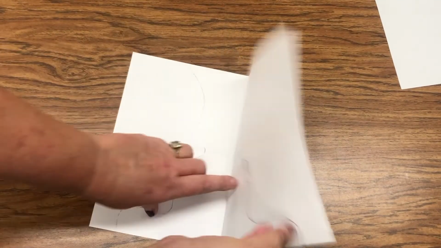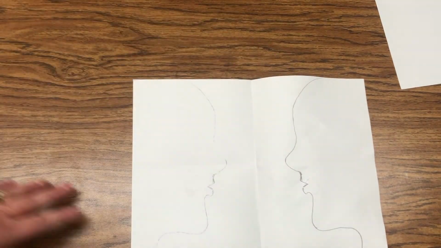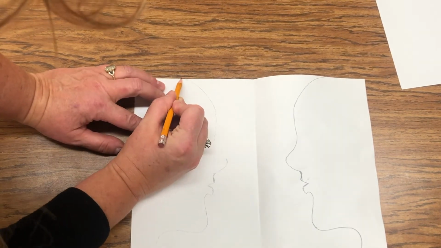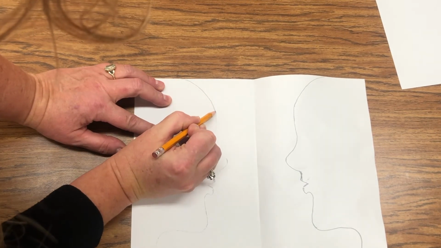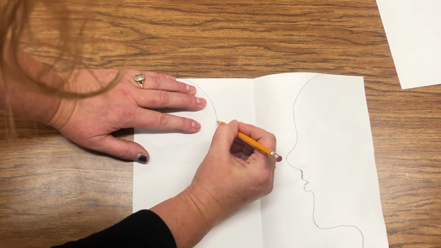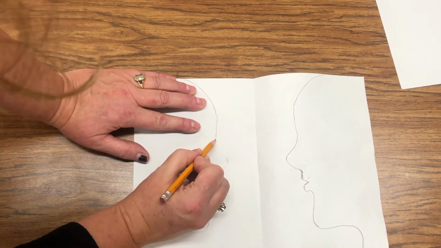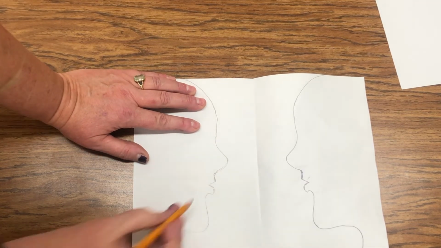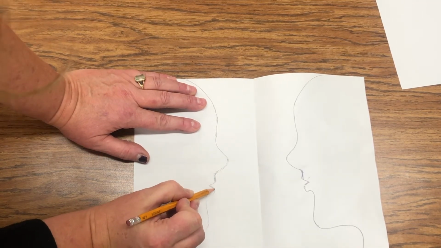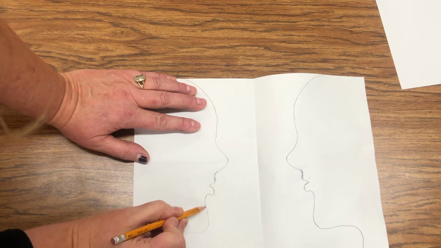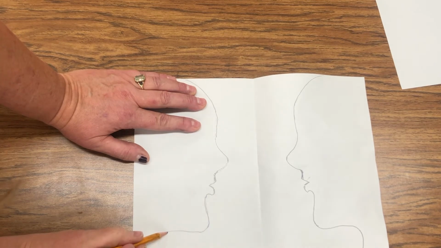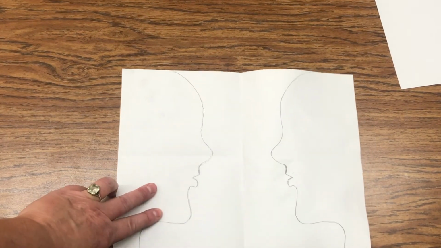Now when I open it up, it's not perfectly drawn out for me. It's light, but it's dark enough that I can trace over it and go over the lines, and I will have a mirror image or the same face on the other side. I can trace over it like this so that I can see it more easily. Now, you have the makings of a vase.